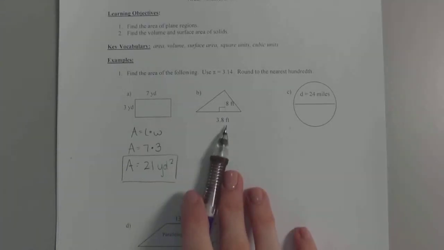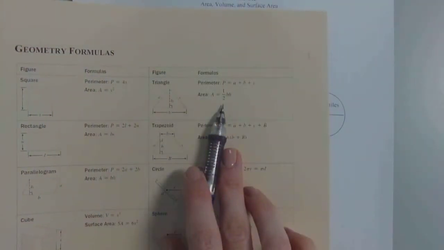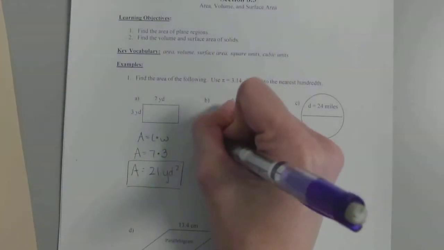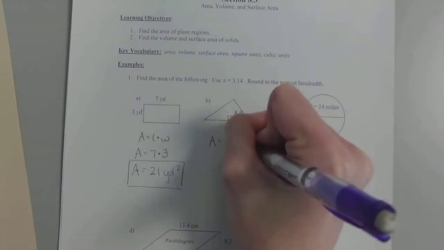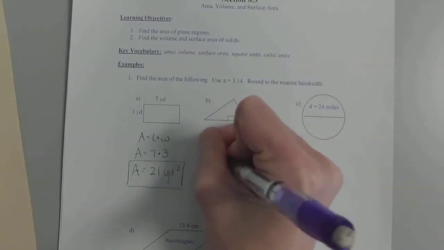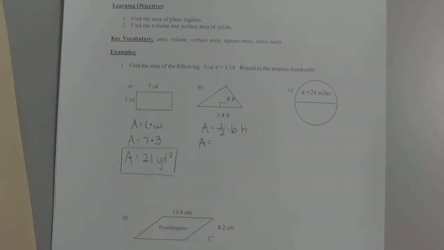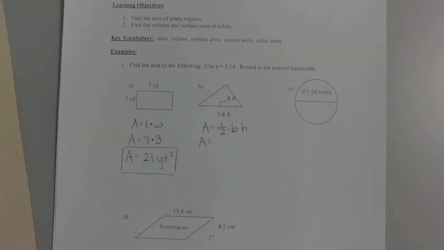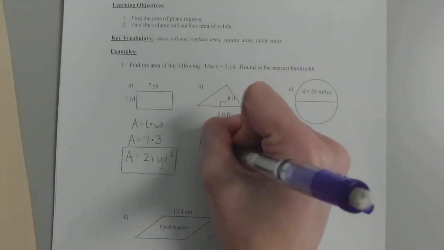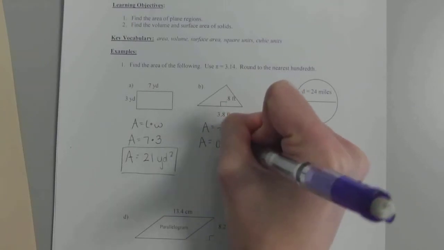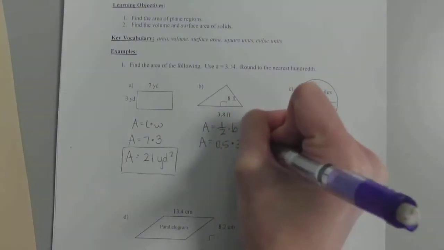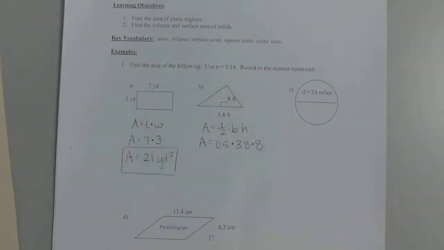All right, let's look at this. What shape is this? A triangle. And you'll notice the area of a triangle is 1/2 base times height. So the area equals 1/2 times base times height. But just for purposes, I think even when we're using our calculator, it's easier to use 0.5 for 1/2, okay? So I'm going to write 0.5 times my base of 3.8 times my height of 8. Is that okay? And if my multiplication gets confusing, feel free to use parentheses, okay? So we're just going to take 0.5 times our base of 3.8 times our height of 8.